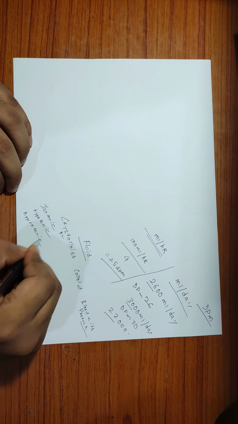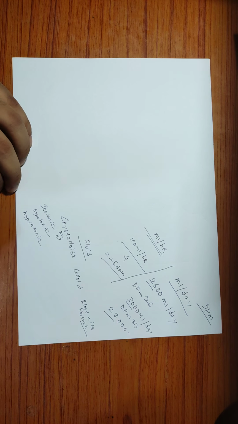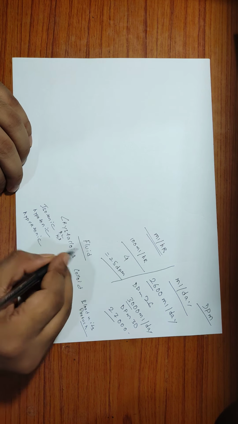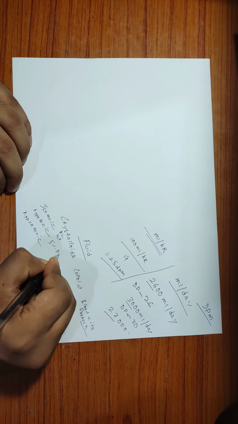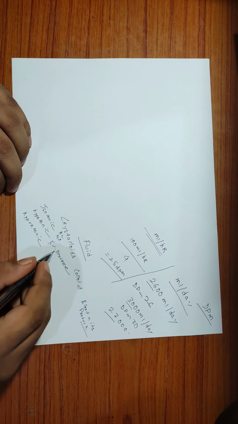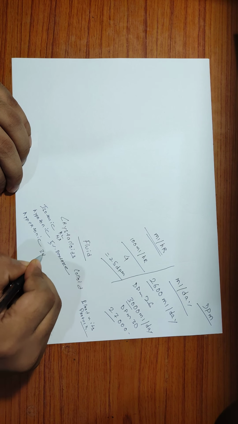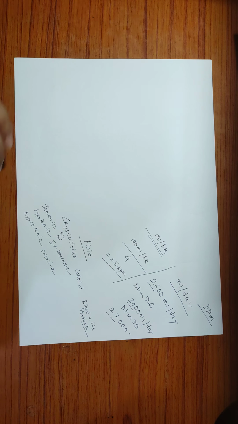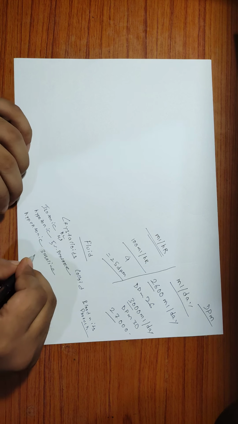We are having Ringer's lactate and normal saline, that is 0.9%. In hypotonic, we are having 5% dextrose. In hypertonic, we are having 3% normal saline, and also another one known as Darrow solution.